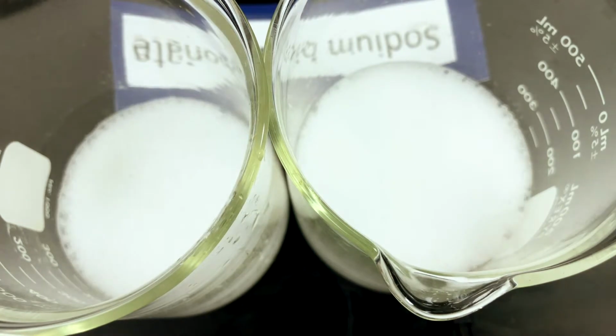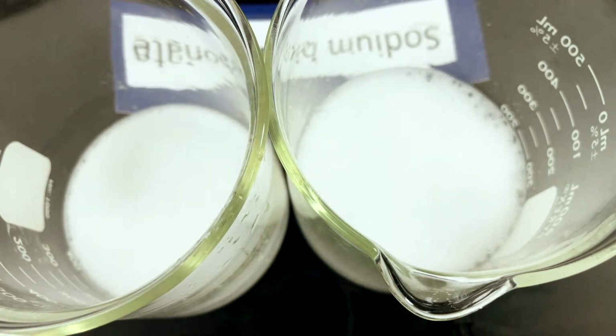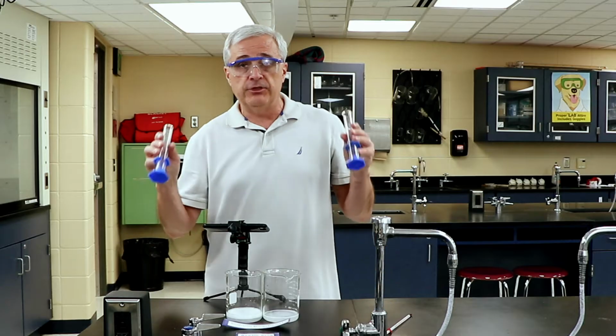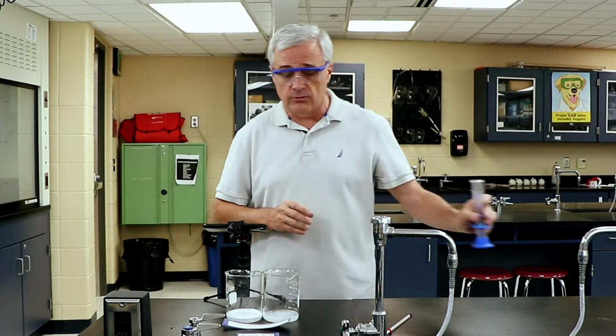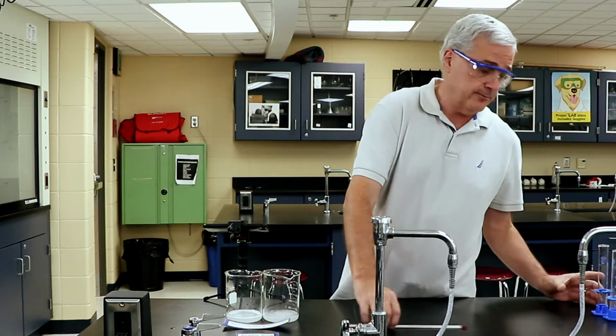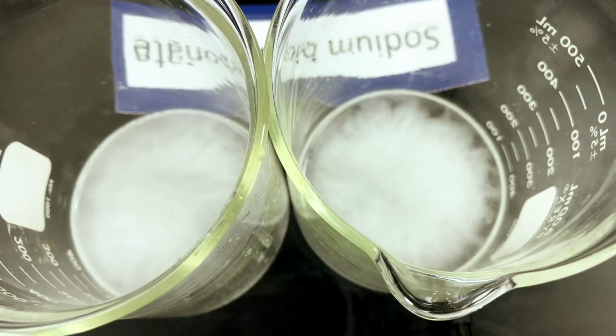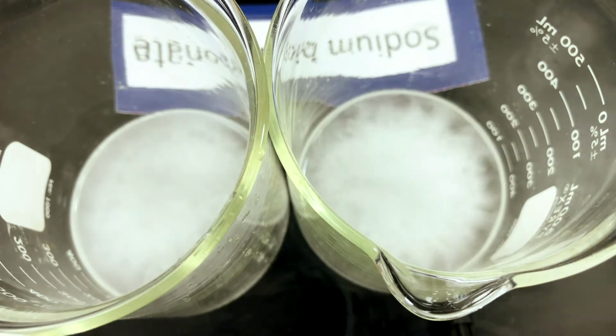We immediately see the formation of the gas. We see the gas rising to the surface of the liquid. I'm going to put the graduated cylinders out of the way, along with the thermometer. Those are out of the way. And now you can see in the two beakers the bubbles rising to the surface.